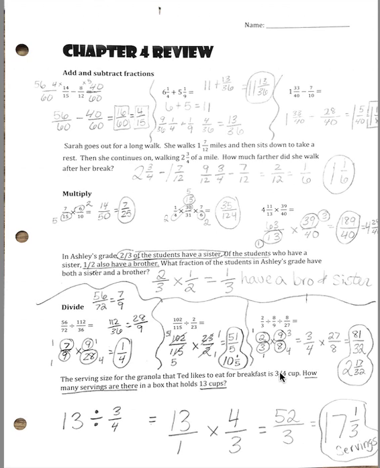And the last one. You won't see this on our test, but it is good practice. Remember, keep, change, flip. So the first part, I keep, I change, and I flip. I cross simplify, I get 3/4. So now I have 3/4 times 27 over 8. And now I got to multiply that part. I get 81 over 32, which is 2 and 17/32 as my answer in a mixed number.